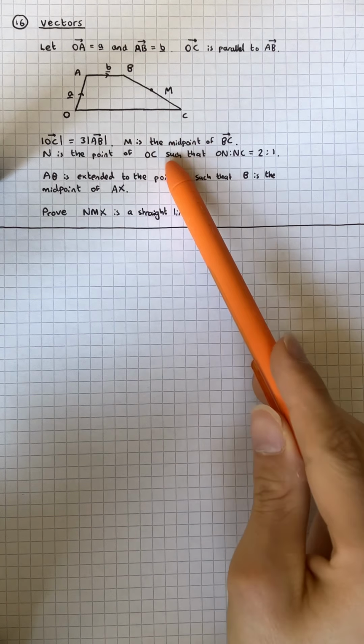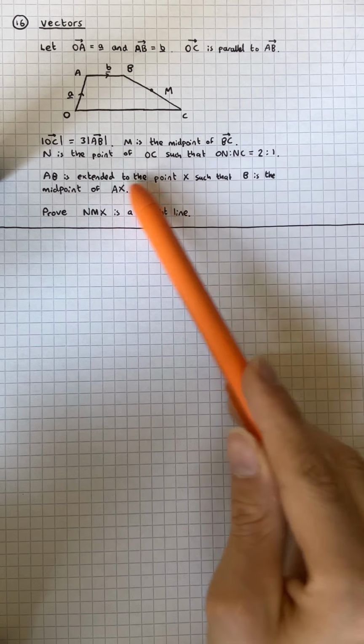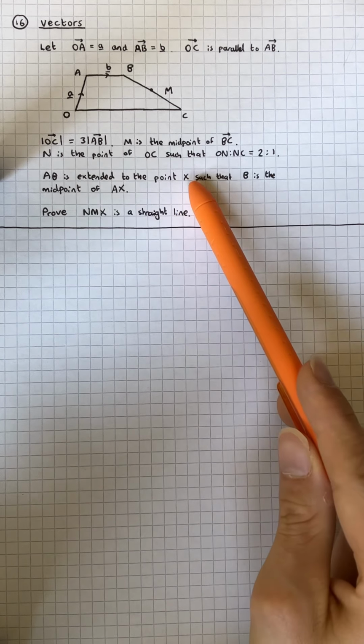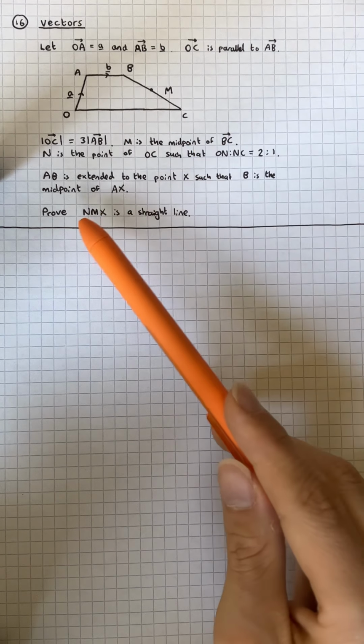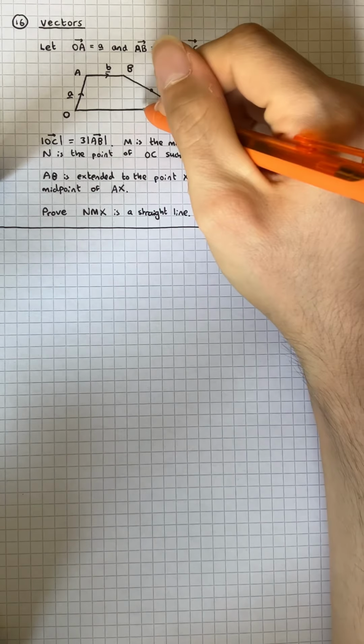N is the point on the bottom line that's the ratio 2 to 1. And finally, AB, when extended to the point X, is such that B is in the middle. B is the midpoint. And our goal here is to prove that MNX is a straight line.